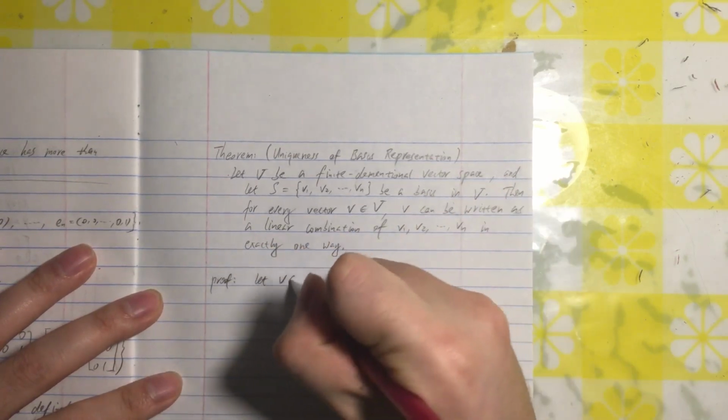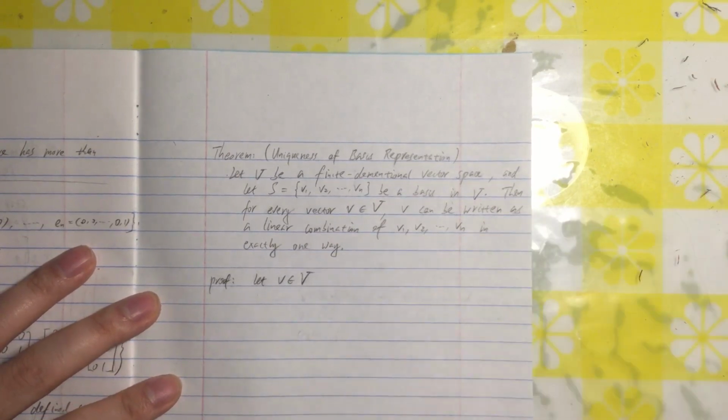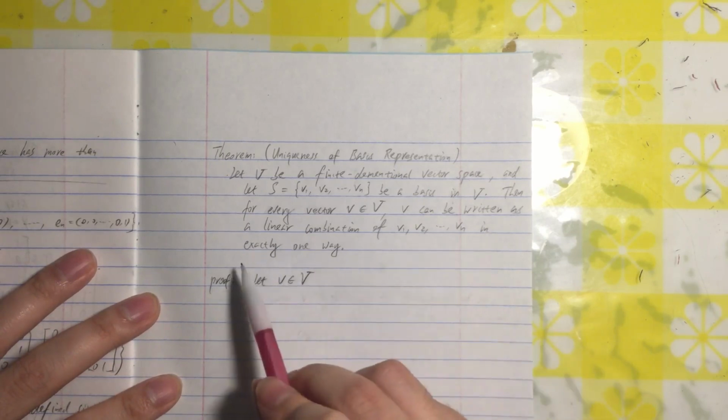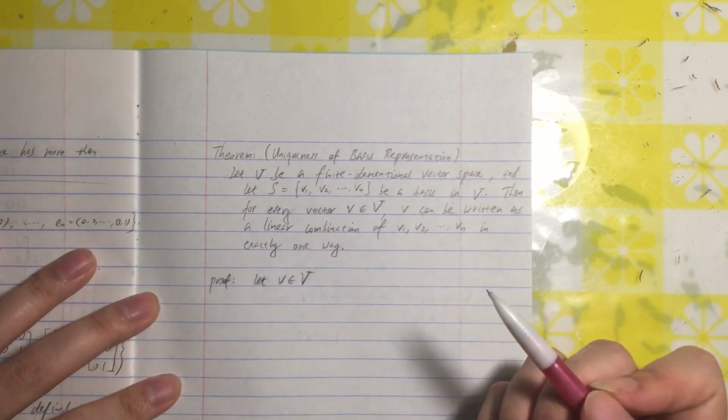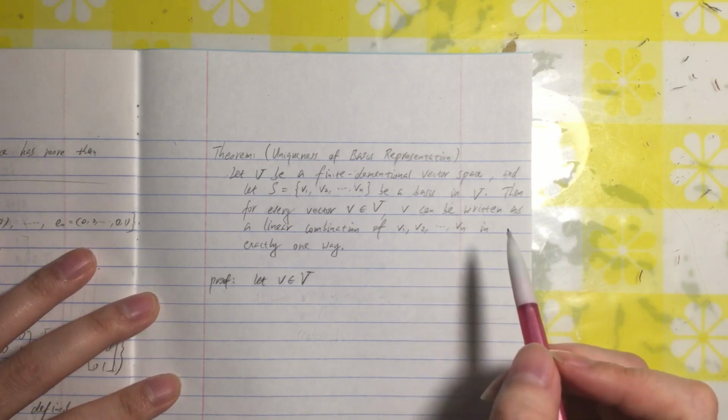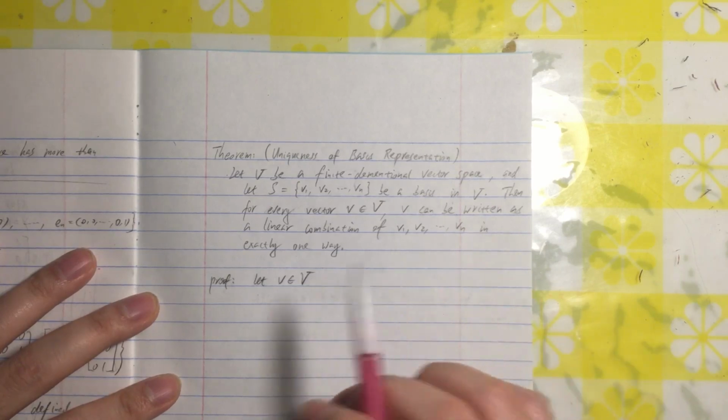Let v be a vector in V. We try to prove that v can be written as a linear combination of v1, v2, ..., vn in exactly one way. So in order to prove it, I first of all assume v can be written as a linear combination of v1, v2, ..., vn in two ways.